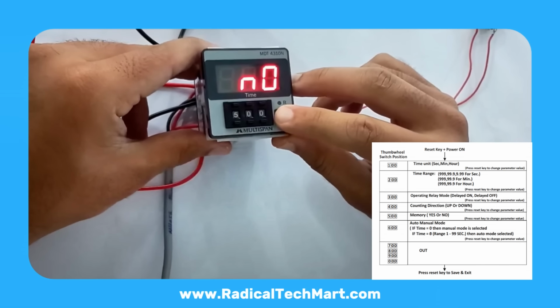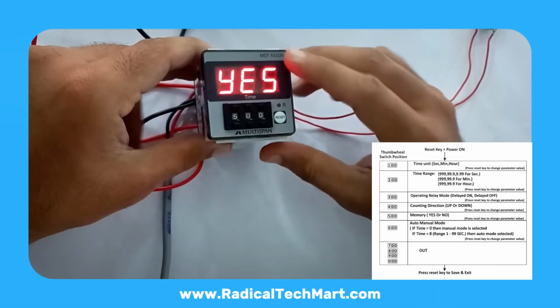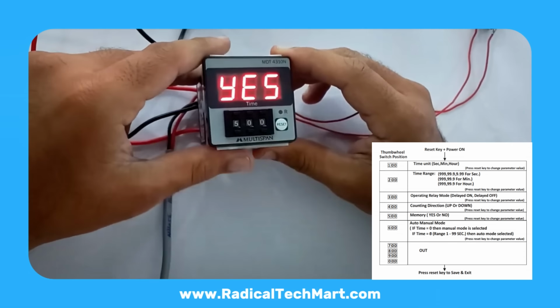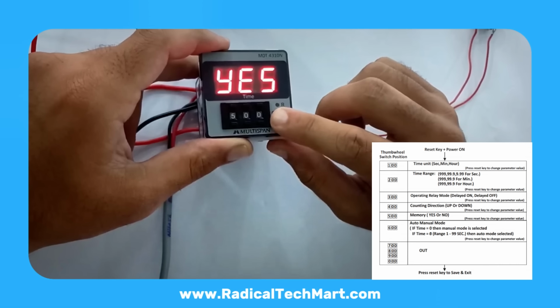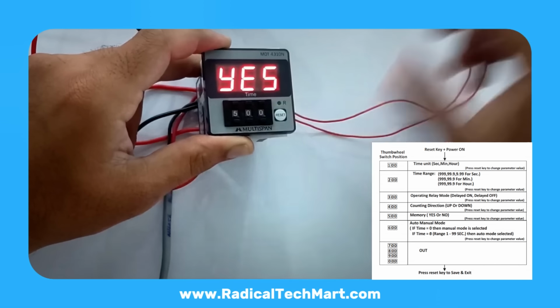At 500, you have the memory setting. Yes, if power fails, the timer resumes from where it stopped. No, the timer resets completely after power returns. Example, you set 20 seconds. Power fails at 10 seconds. If memory is equal to yes, it restarts from 10 seconds.